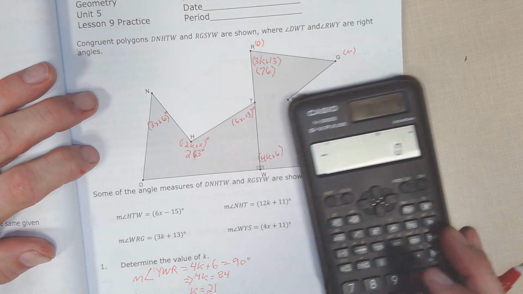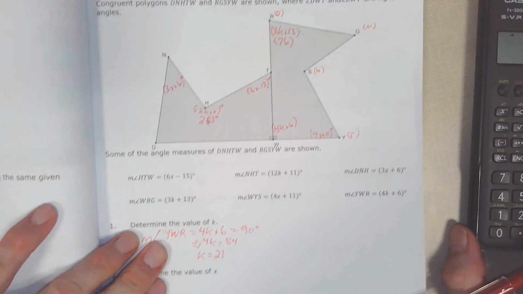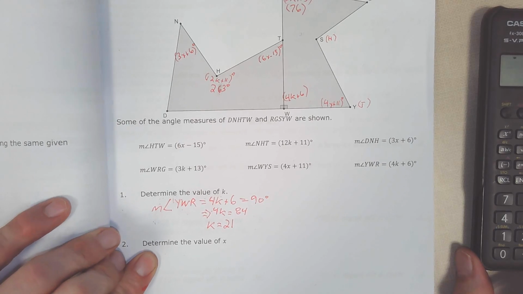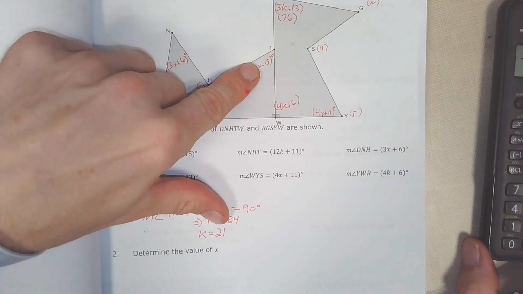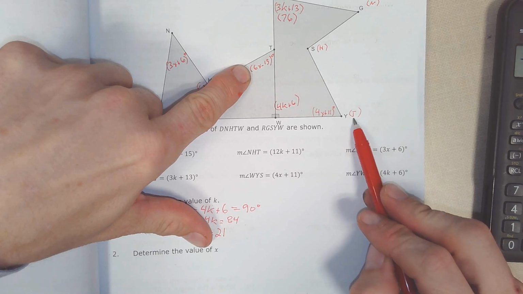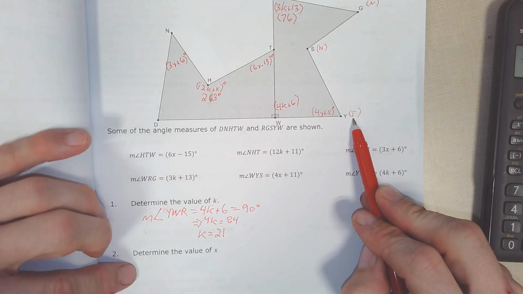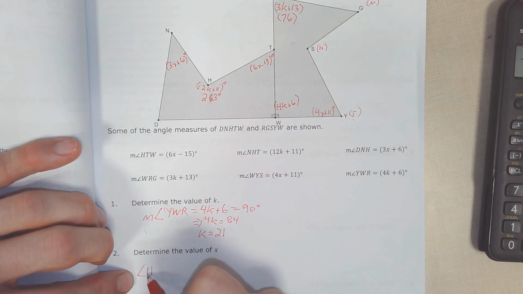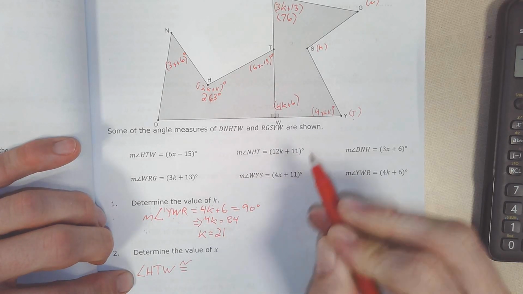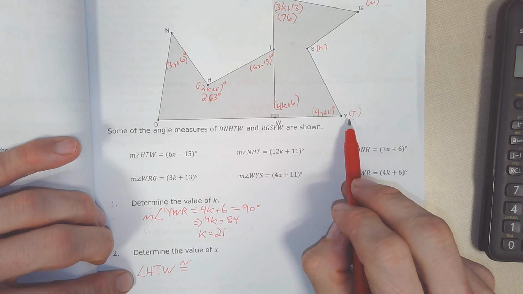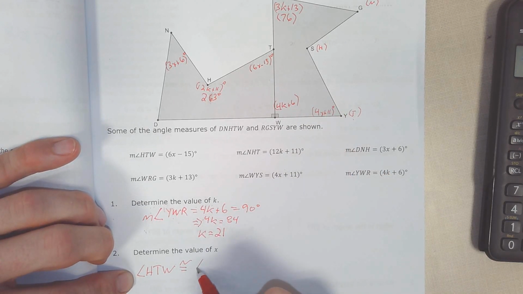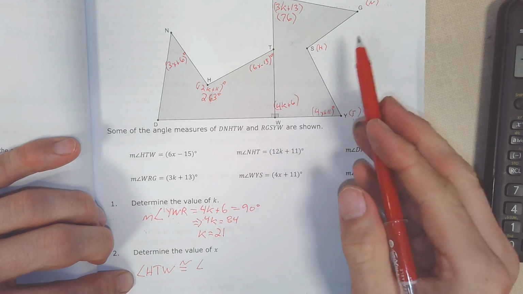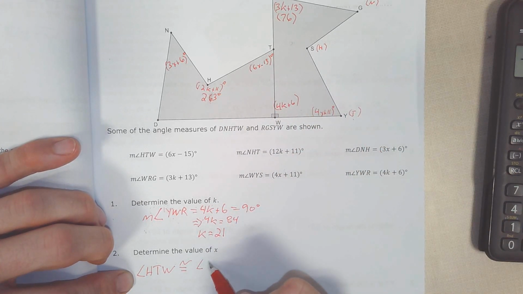My next one is to determine the value of x. Well, do I have anything that's congruent? This is congruent, I already marked T down here. Those are congruent. So angle HTW is congruent to angle STW.